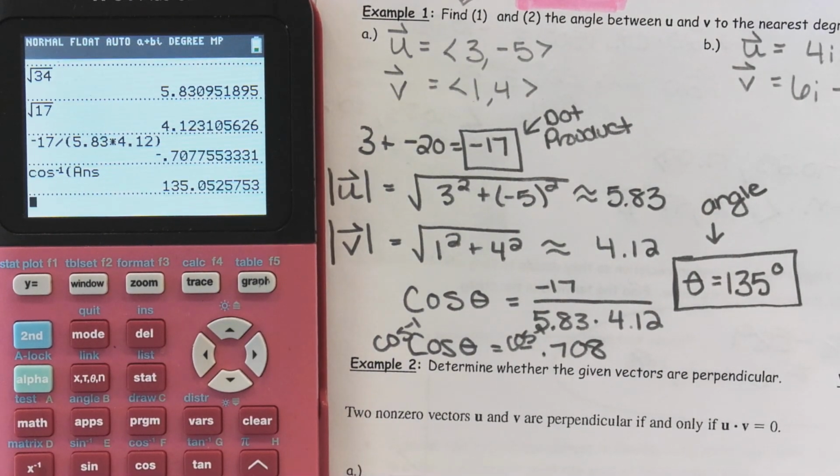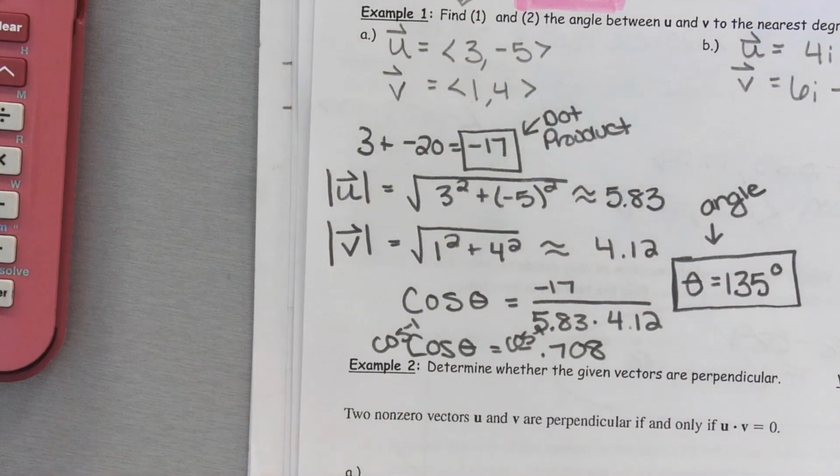That is the dot product. That was the first thing they asked me for. So again, do it in that order though. It doesn't always help to do it in the order they give it to you, but this time it does because we need the dot product to help us find the angle.